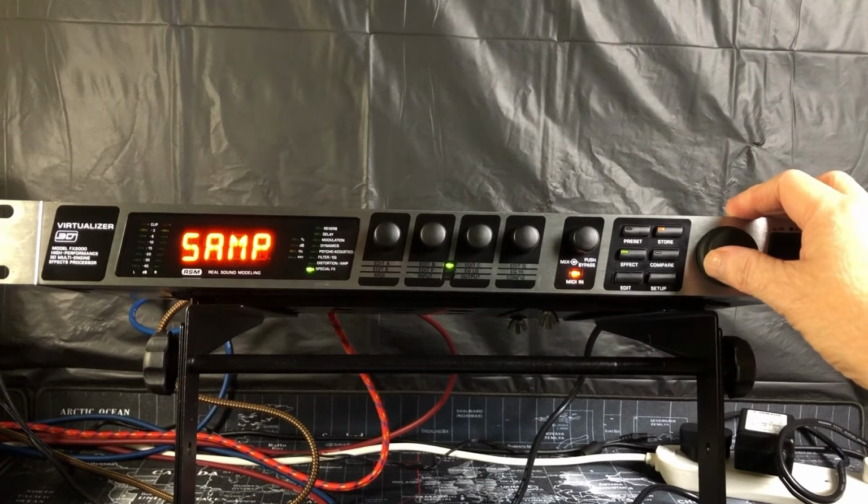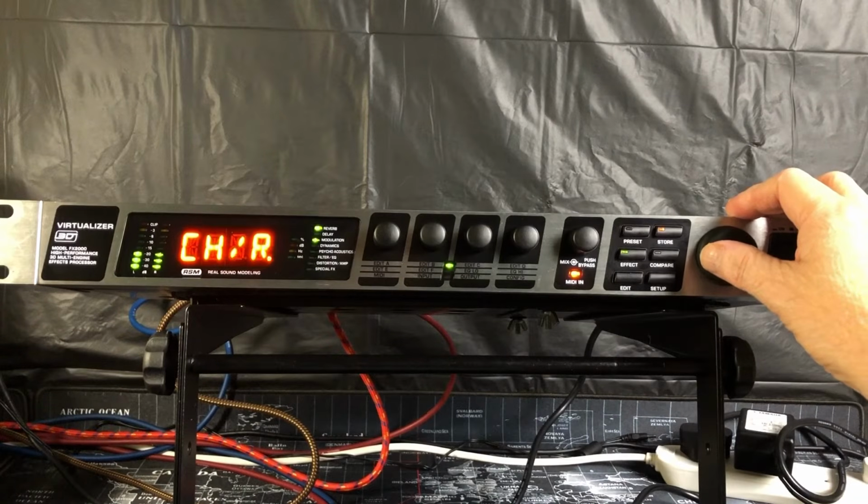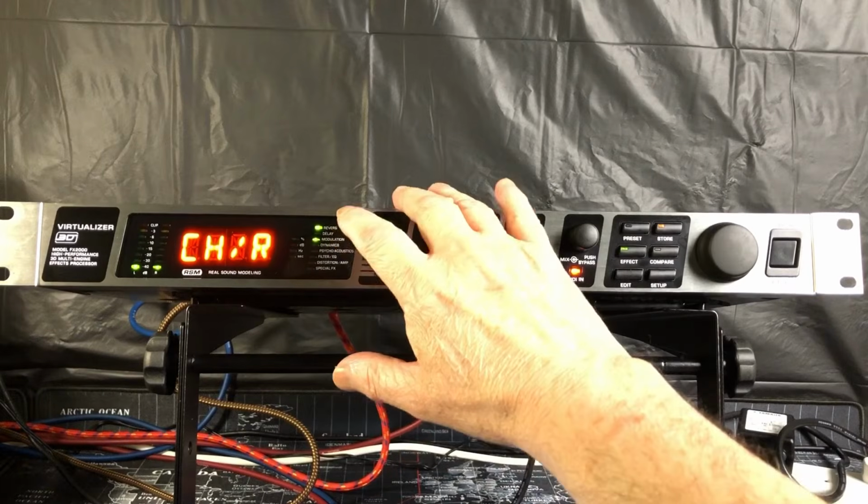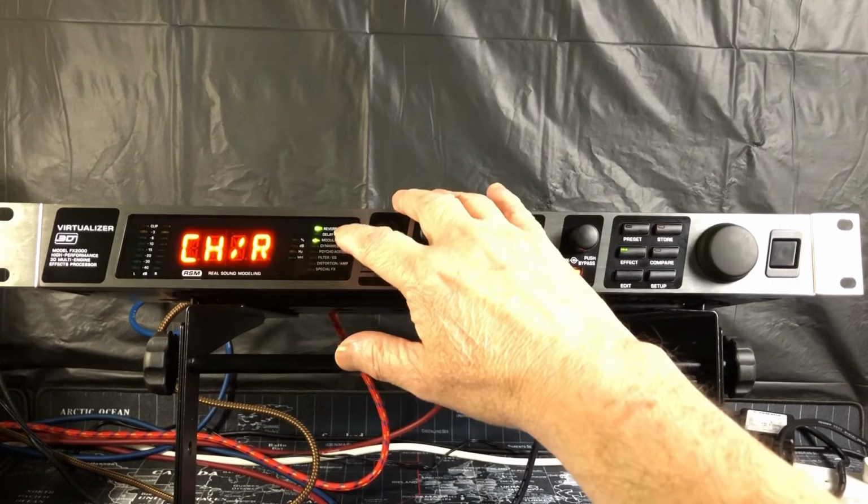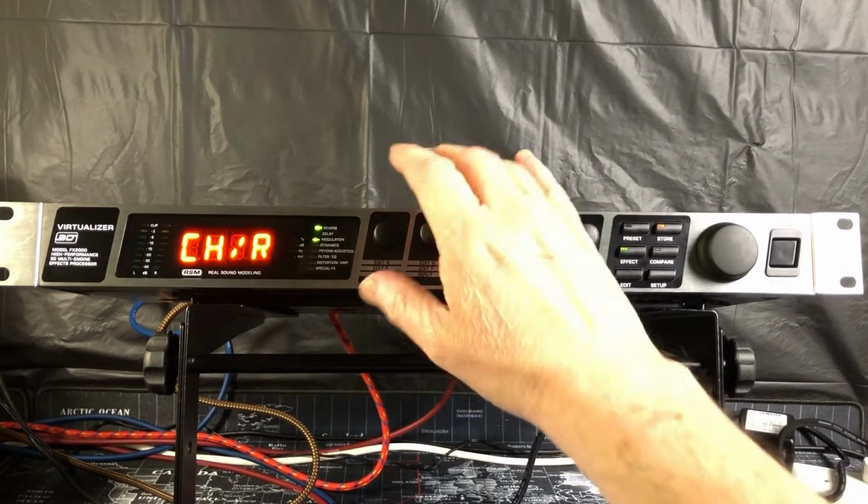You've got a sampler as well. It's a few seconds of samples, whatever you're playing. Vocoder, resonance. When it's a double effect, you'll see it. It'll come up there like this with like reverb and a modulation.